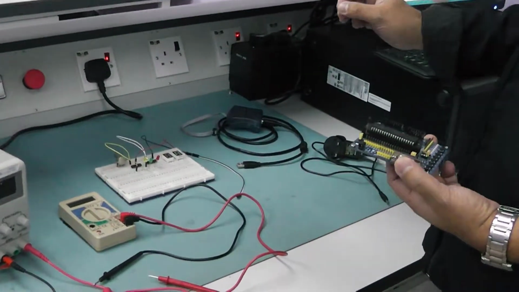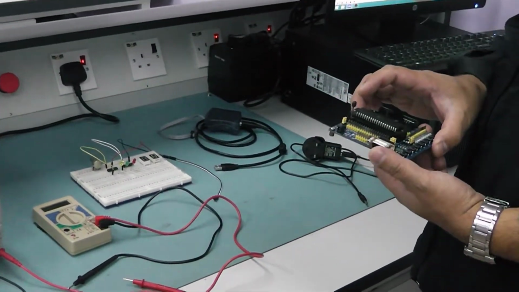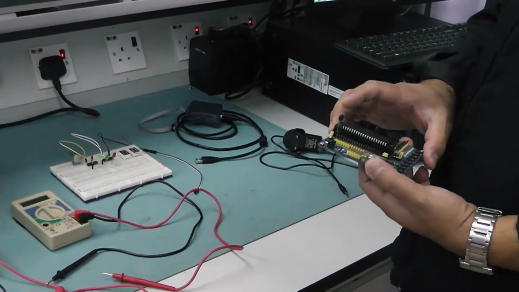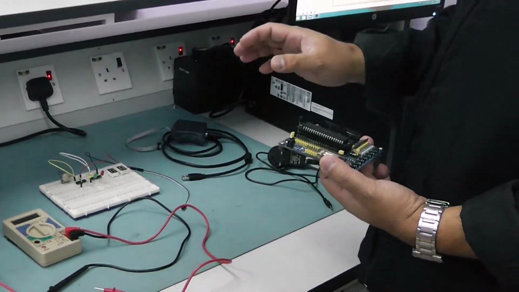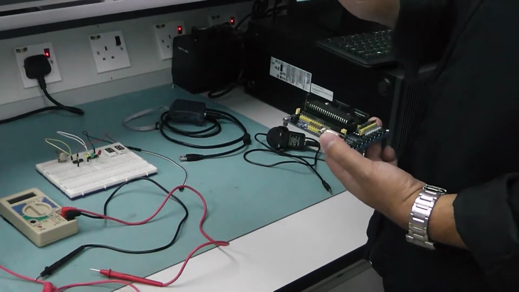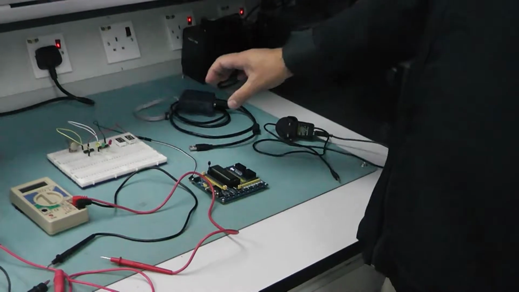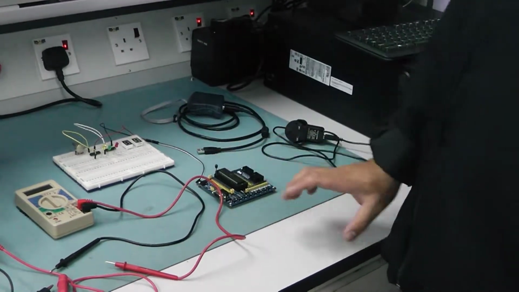We cannot give power to the AVR microcontroller board while we do the connection. We must keep it offline, and then we can make the wiring between our hardware and the microcontroller board.